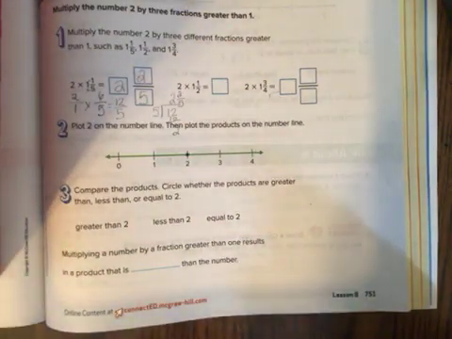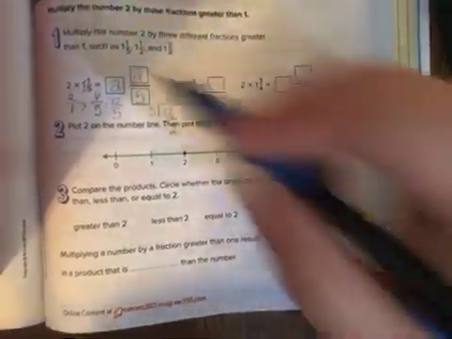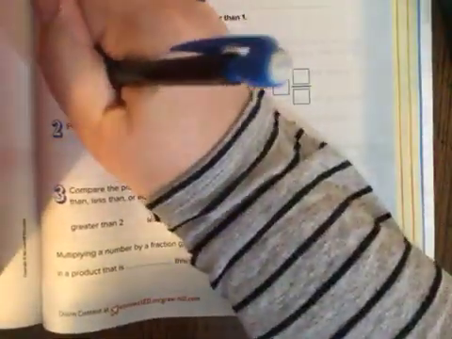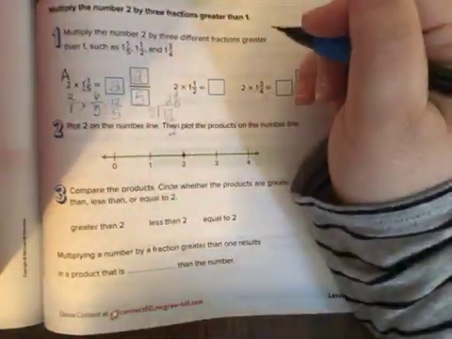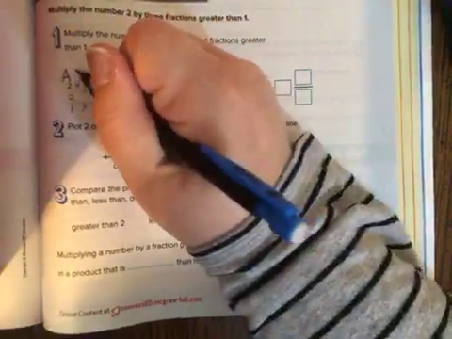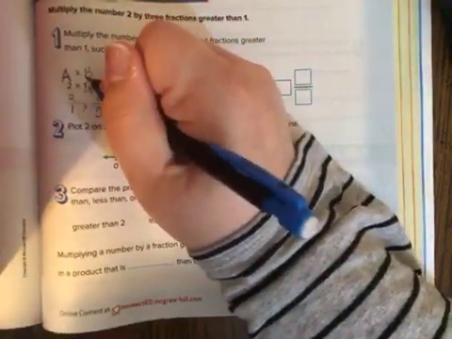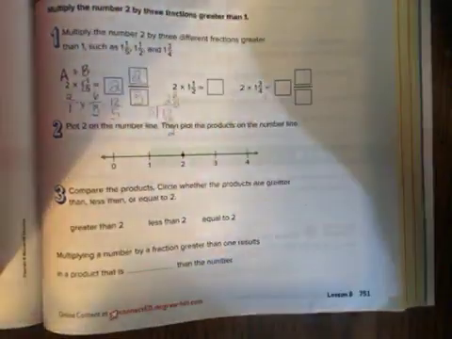Now, this is where the lesson kind of comes into play. We have factor A. Remember, factors are the 2 numbers in the multiplication problem, times factor B. Do you see that?